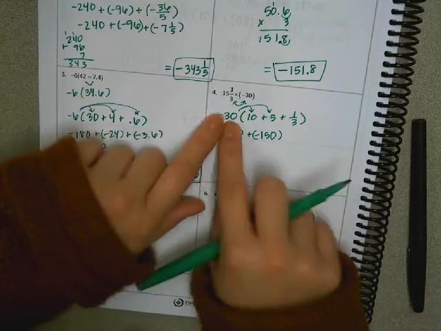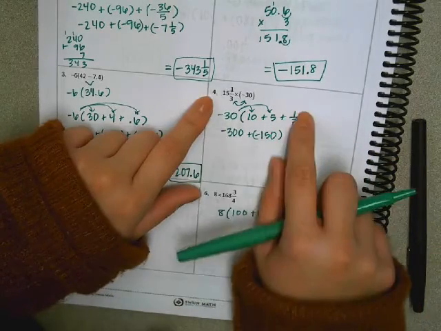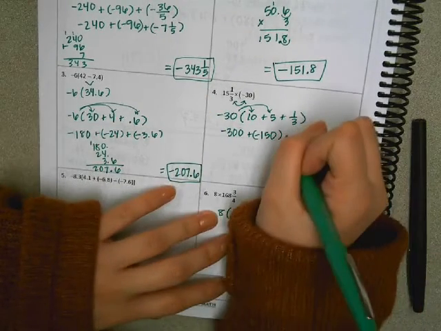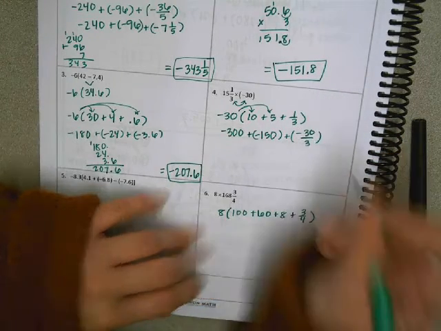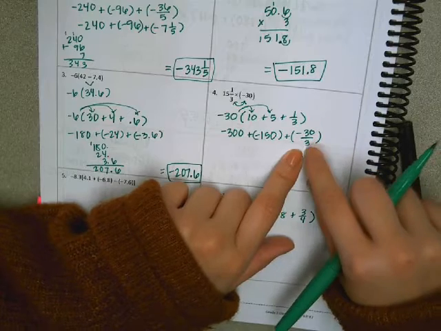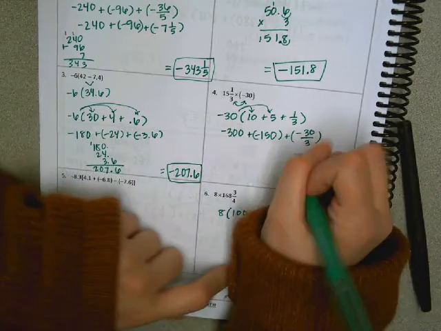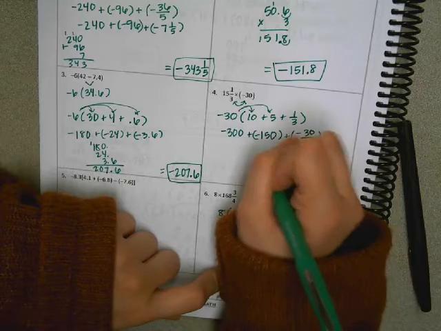Then multiply. Remember, this is 30 over 1, and you multiply straight across. So 30 times 1 is 30, and negative 30 over 3. Now, do this division first. I know 30 can be divided by 3, and you get negative 10. Bring down the rest.